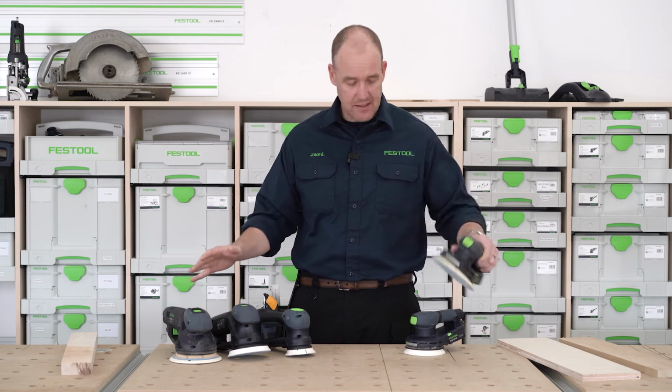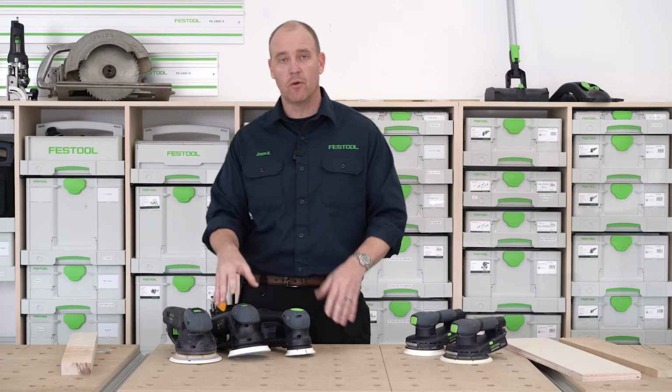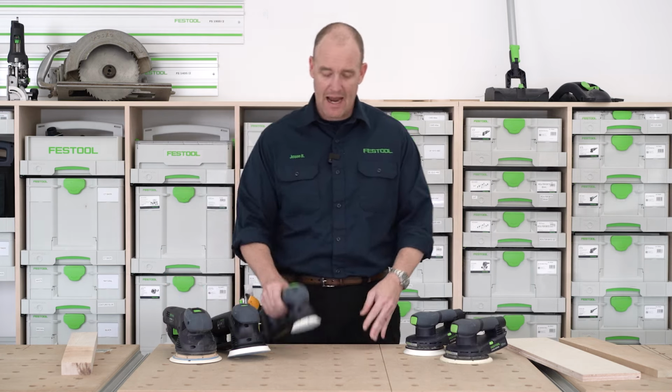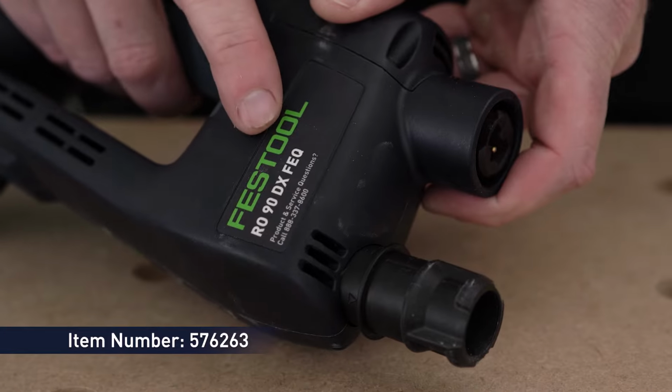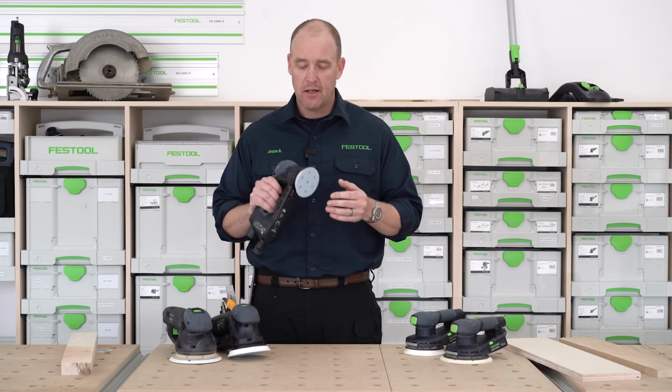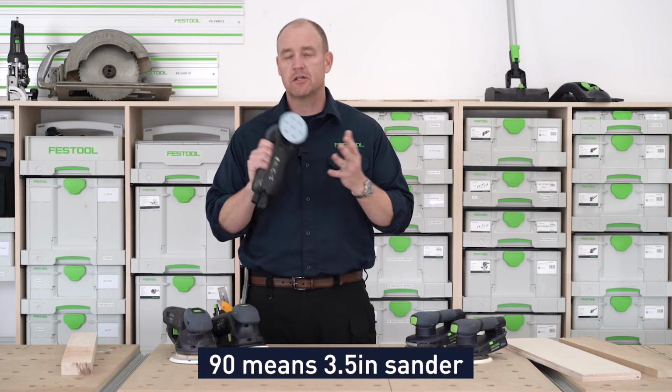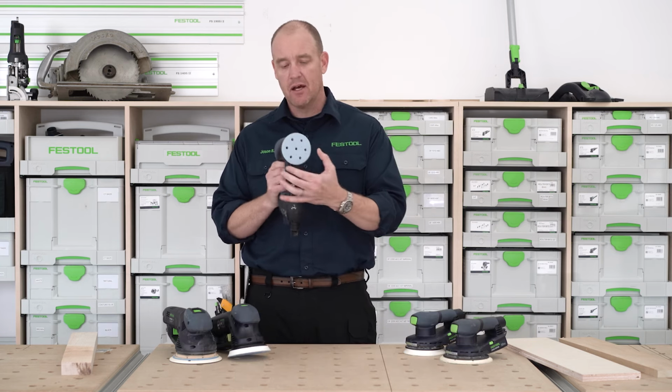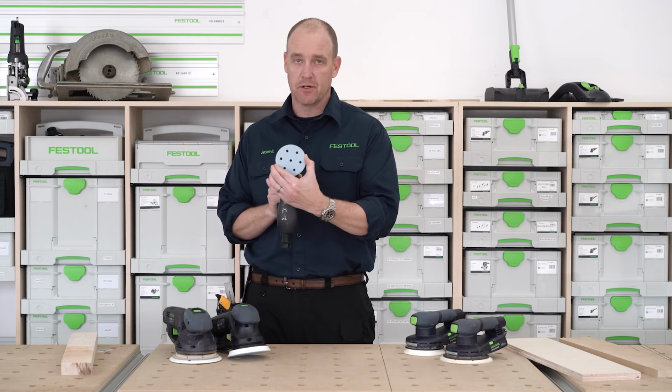Now, each one of these two models does come in both the 125 and the 150. We have the added addition of the 90. So this would be the equivalent to, say, a 3.5-inch sander. Now, this is a very specialized sander in the sense that obviously you don't have nearly as much surface area.